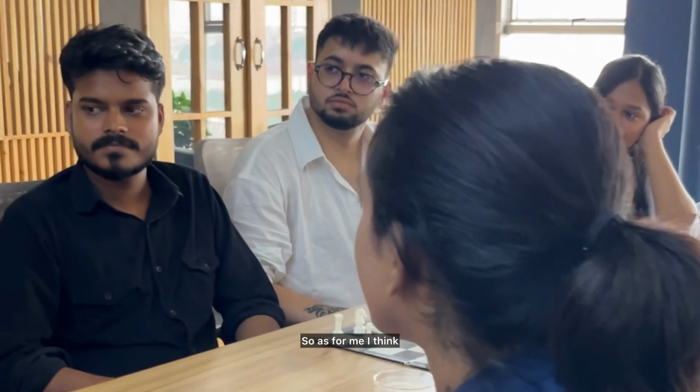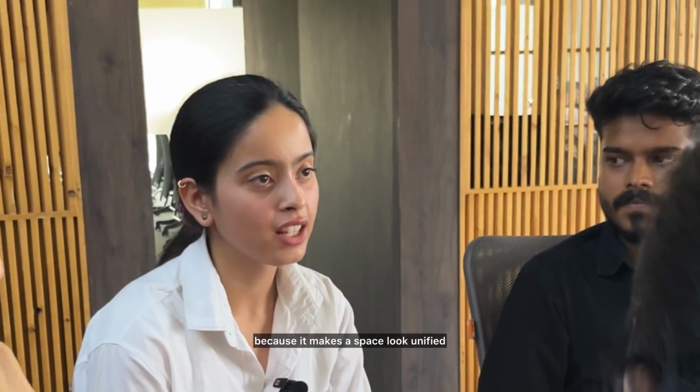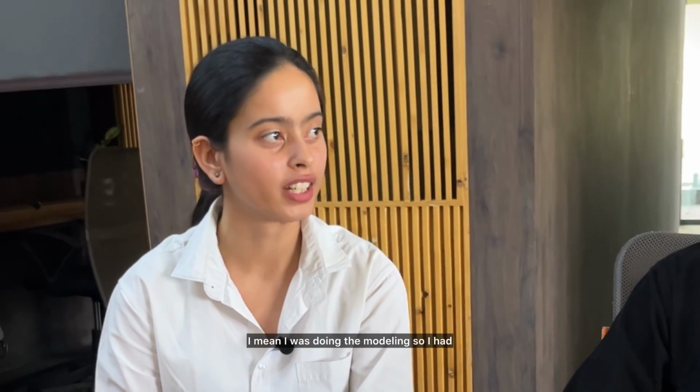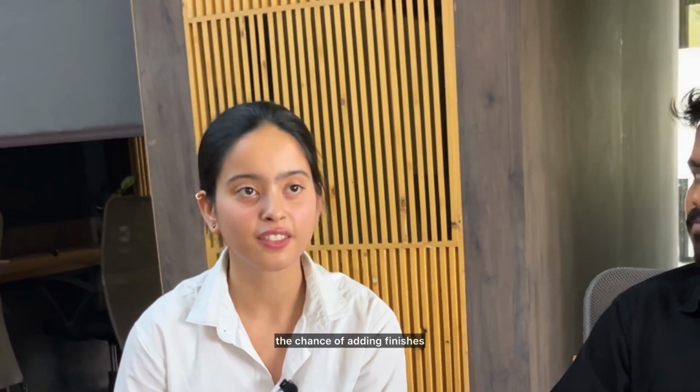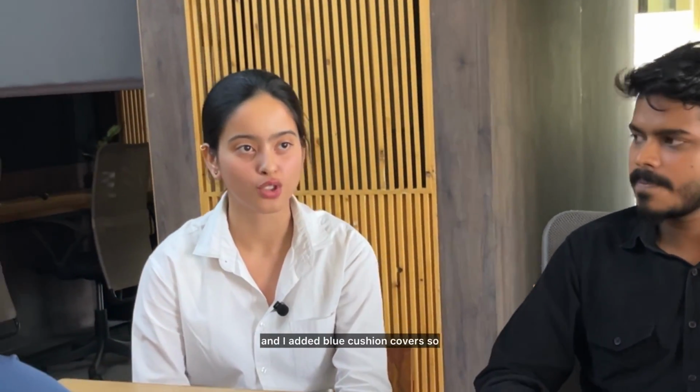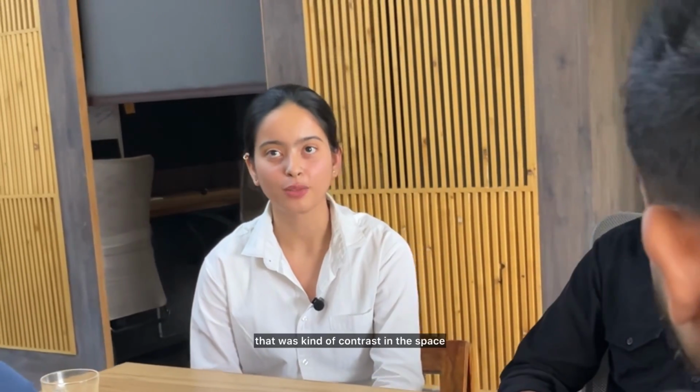As per me, contrast is quite important because it makes a space look unified and defines each of the elements. In one of our projects, I was doing the modeling, so I had the chance of adding finishes. There was a sofa in beige color, and I added blue cushion covers. That was a kind of contrast in the space.